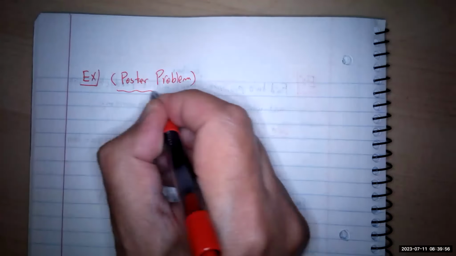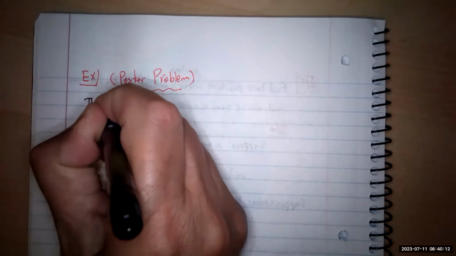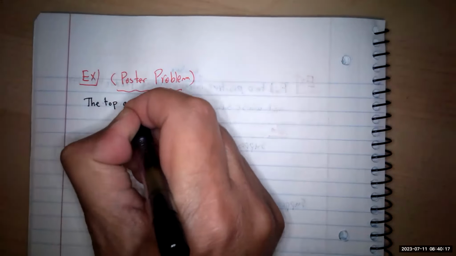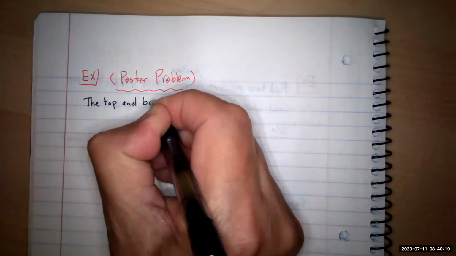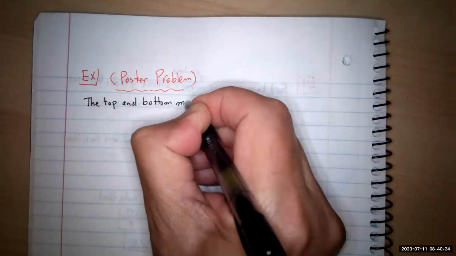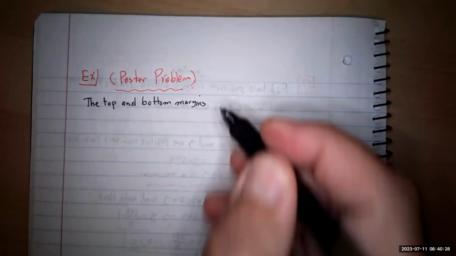Let's see. You have to describe those dimensions, the margin to the right, to the left, so read it carefully. You may have different margins to the right and to the left, or you may have the same number. So read it carefully. This is the case for this one, the top and bottom margins. The top and bottom margins of a poster.